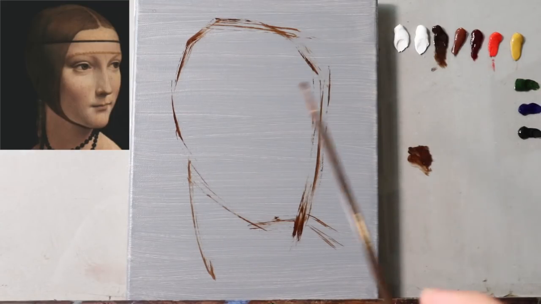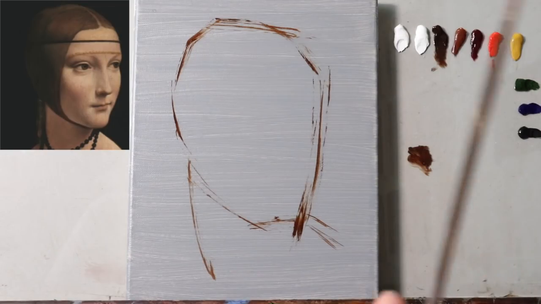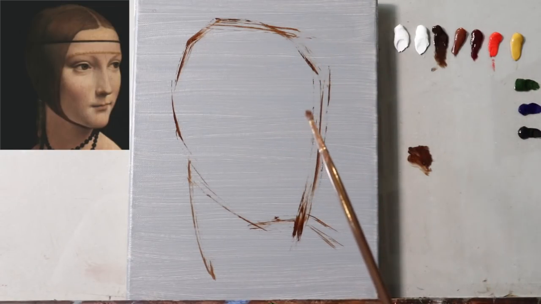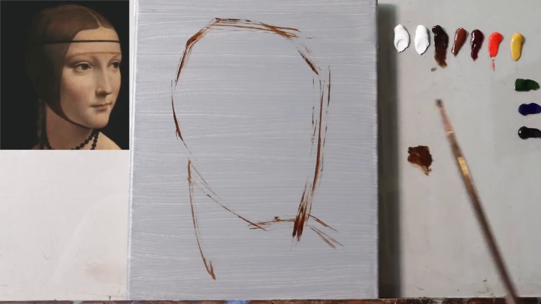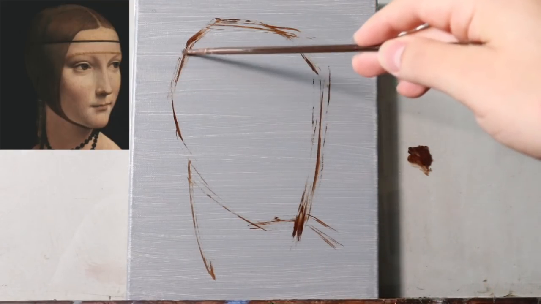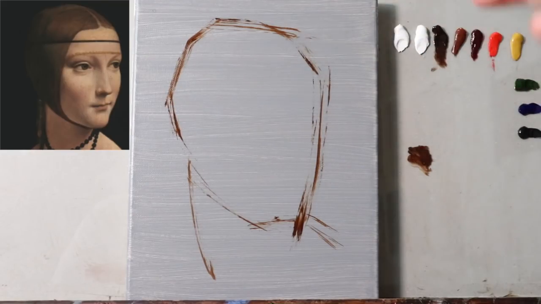Okay, so a little bit under 2 minutes into the video here, I think I've explained what I needed to explain. This is a master study, not a master copy. If my purpose was to make a perfect photographic rendition of this painting, I would just get the photograph printed onto the canvas, call it a day.